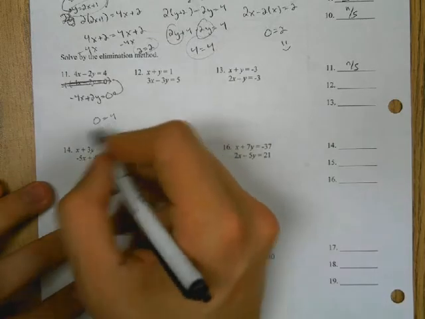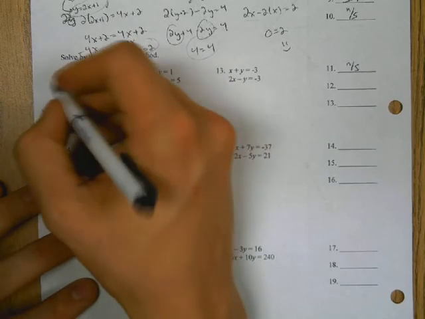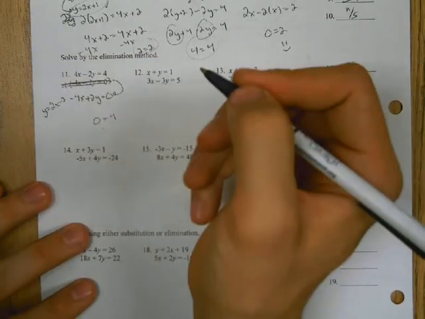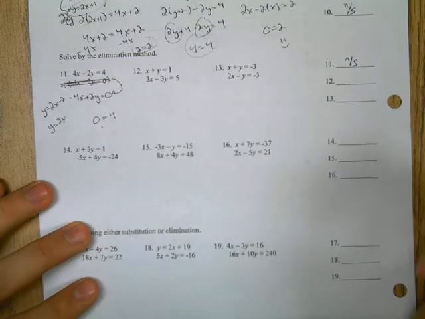No solution. If you go back and solve for y, I've got y is equal to 2x minus 2. And this one would just be y is equal to 2x. Parallel lines, not going to cross.